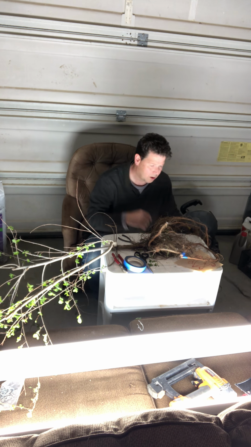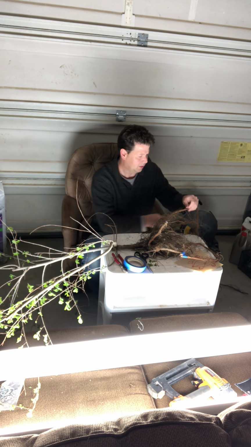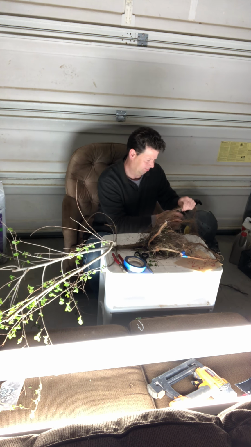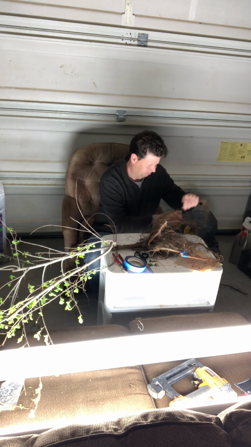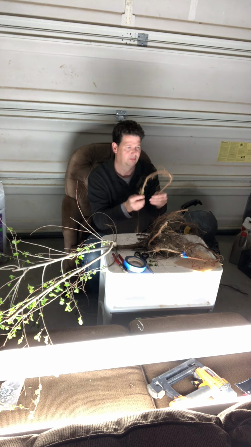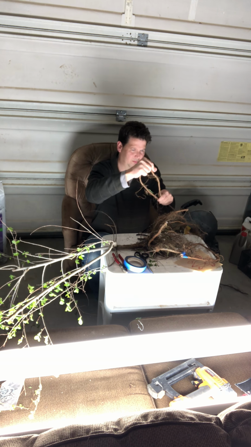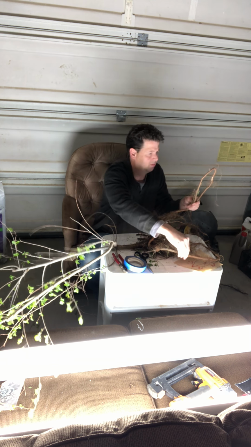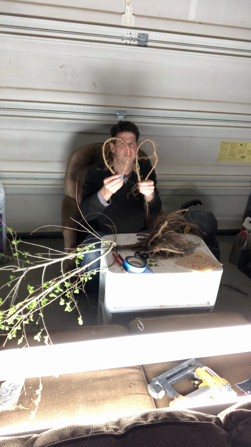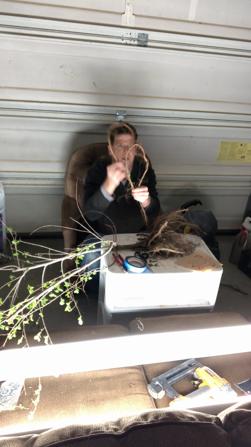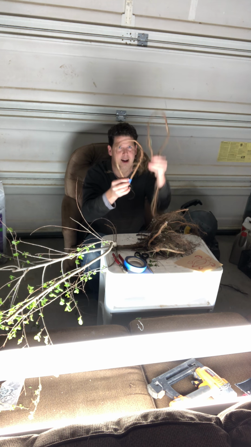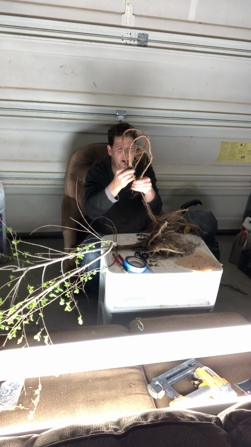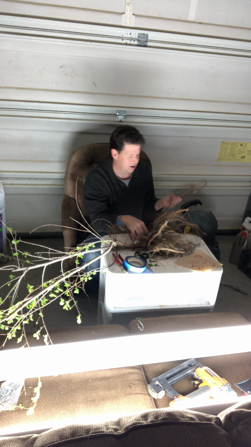I don't think that will work. So the distance between here and here has to be longer than what I have right here. I'm going to make it a little bit longer.